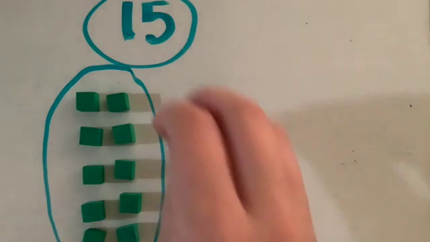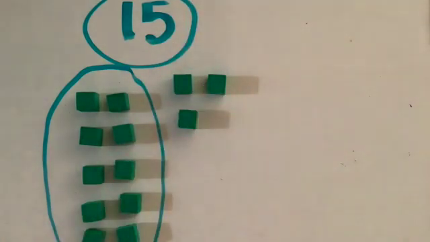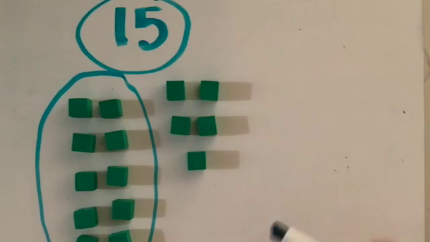I'm going to pause right there, and I'm going to circle this so I remember that that's 10. Okay, and how many more do I need to add? 5 more. So 10, 11, 12, 13, 14, 15. I'm not going to circle that because I don't have 10 right there. So this will help me to remember how to add it.